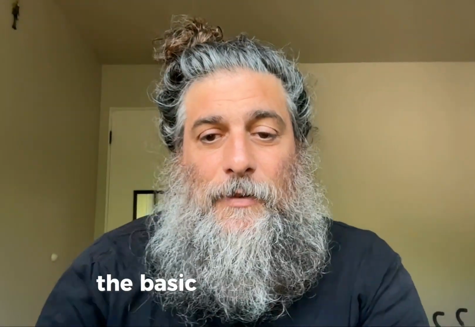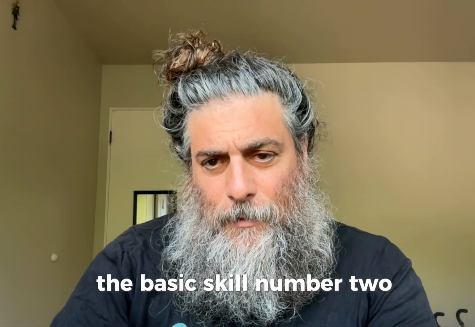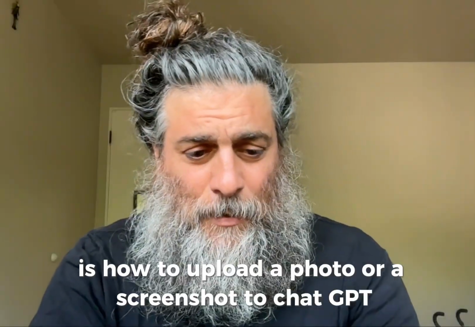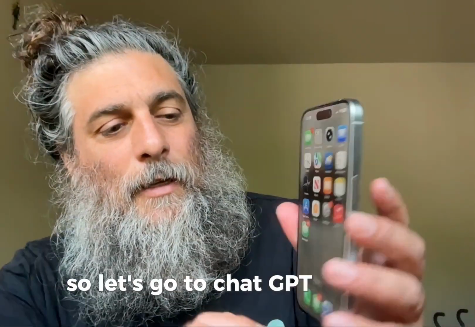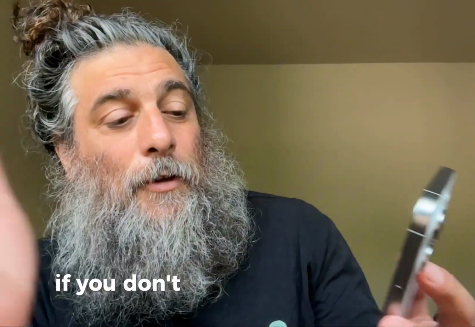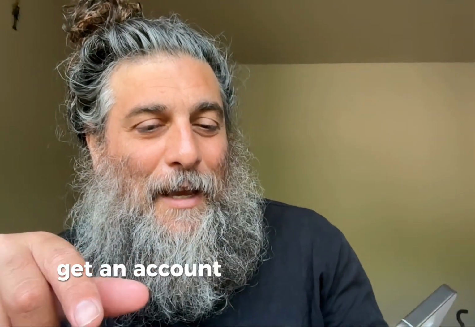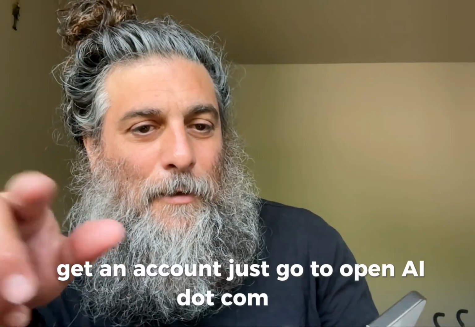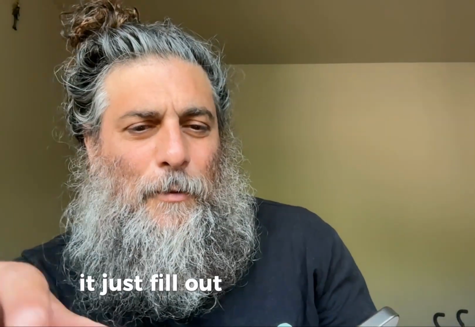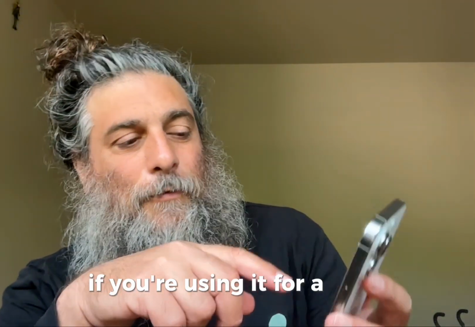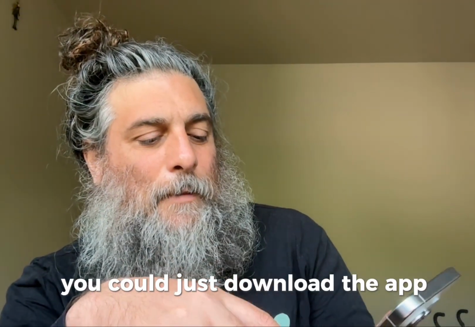Now, basic skill number 2 is how to upload a photo or a screenshot to ChatGPT. So let's go to ChatGPT. If you don't have ChatGPT already, you're going to want to go to openai.com and get an account. Just fill out whatever it says. If you're using it on a phone, you could just download the app.